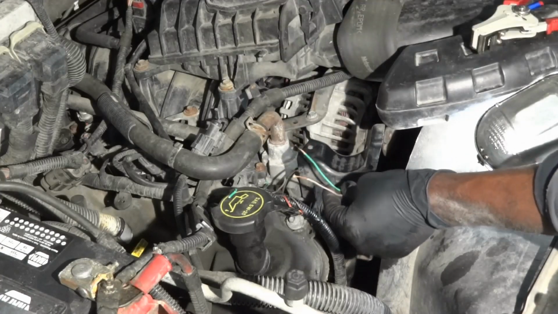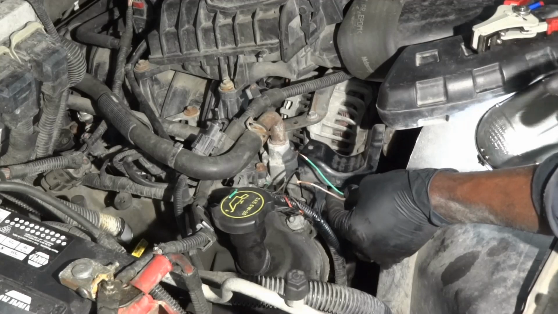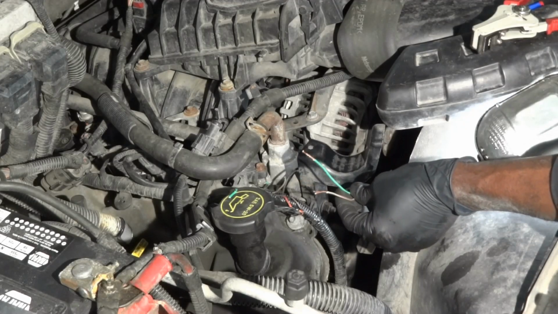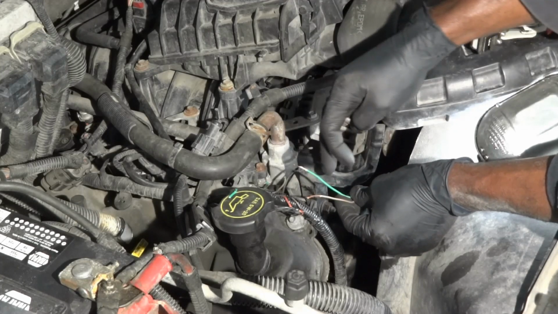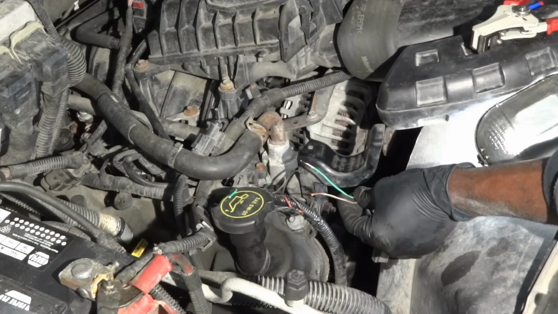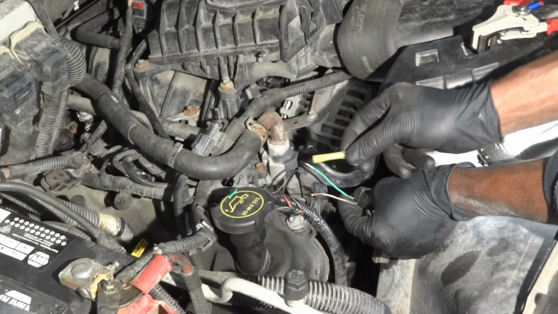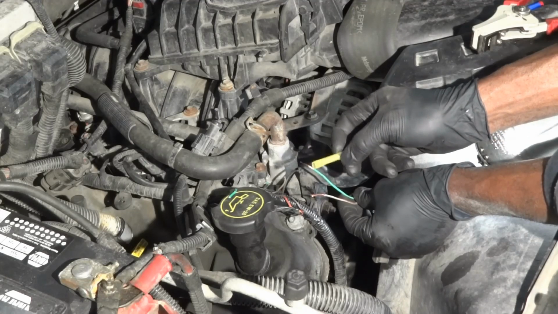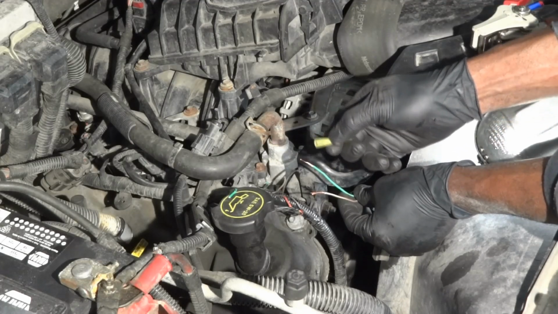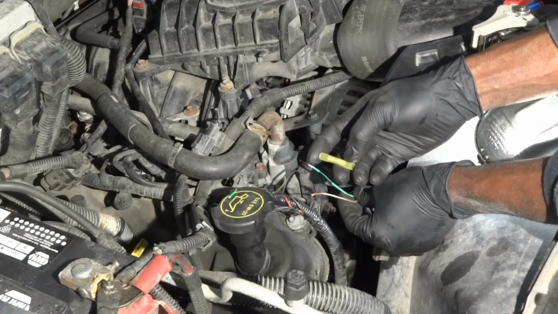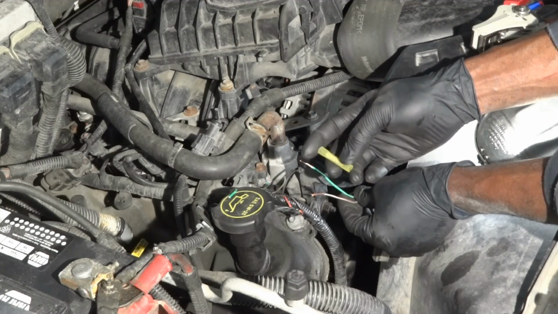Now, we can fix this wiring two ways. The first way will be soldering these two wires together. The second way will be using these shrink butt connectors, okay? I love using these shrink butt connectors because after you crimp them, you're gonna use a lighter to heat them up.